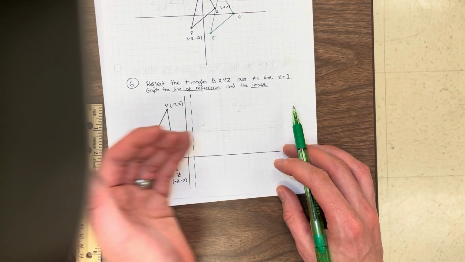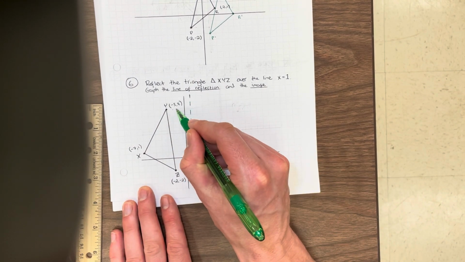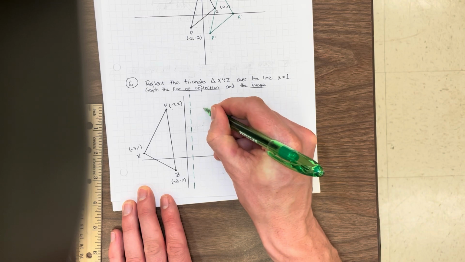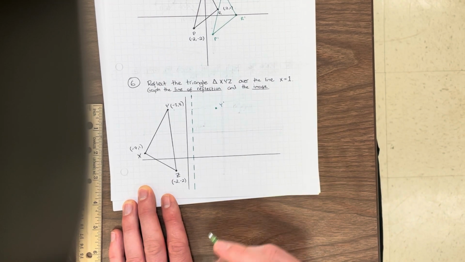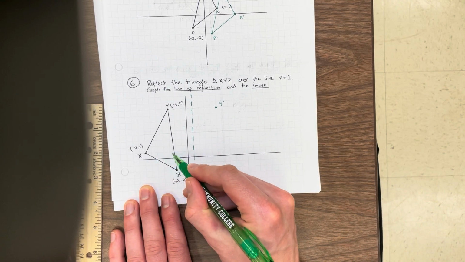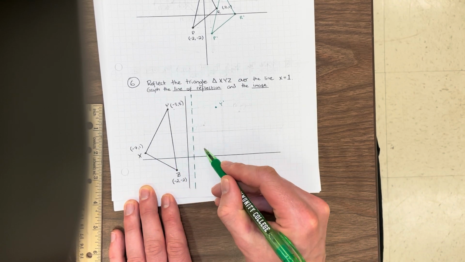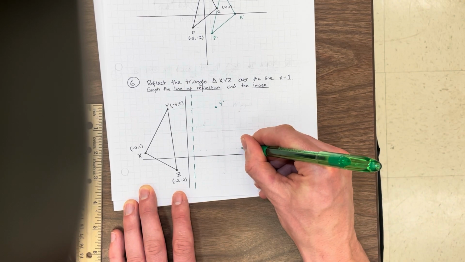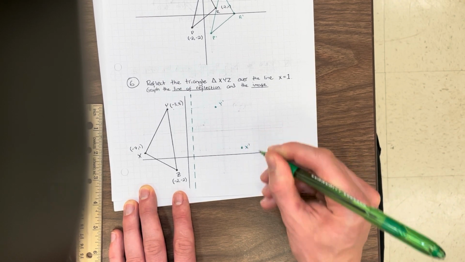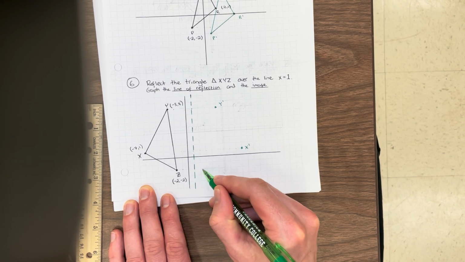So if it's a vertical line, we're going to count horizontal boxes. So it's going to be 1, 2, 3, 4, and 1, 2, 3, 4 on the other side. So this will be Y prime. 1, 2, 3, 4, 5, 6, 7, 8. 1, 2, 3, 4, 5, 6, 7, 8. 1, 2, 3, 1, 2, 3.